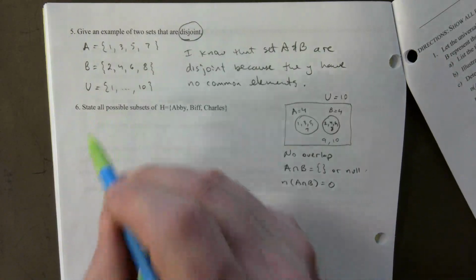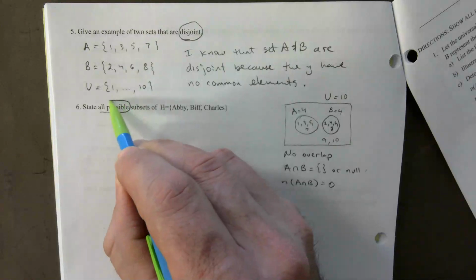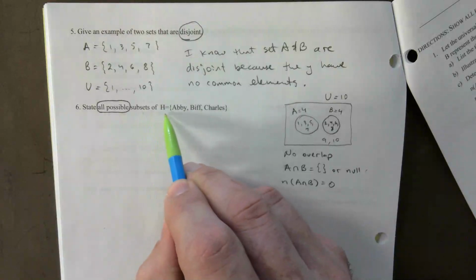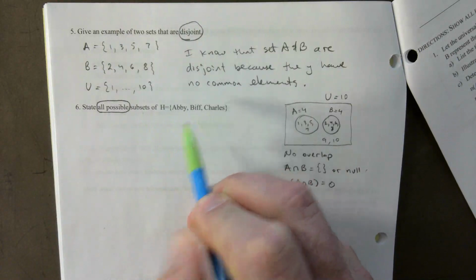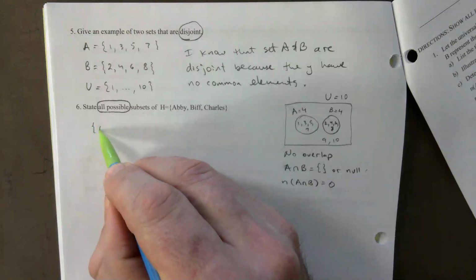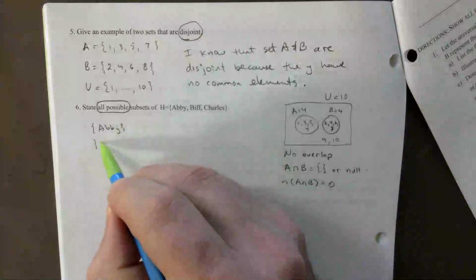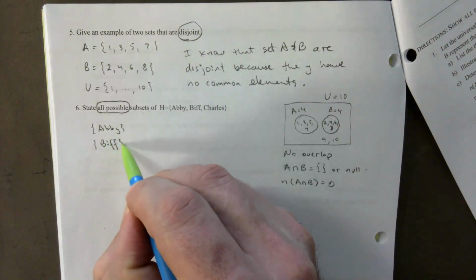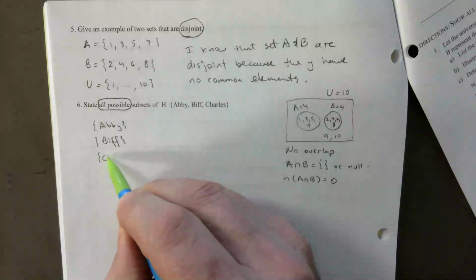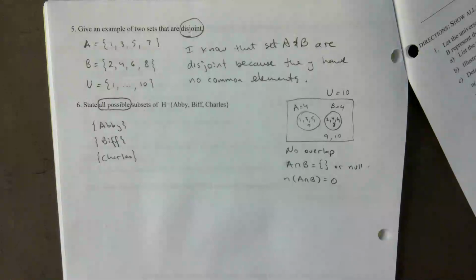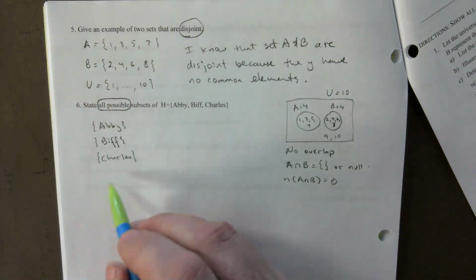State all possible subsets. This is actually an old exam question. All possible subsets given that you have that. So you could have one that just has Abby in it. You could have another one that only has Biff in it. You can have another one that has Charles. Right? These are all subsets. But you could have more.